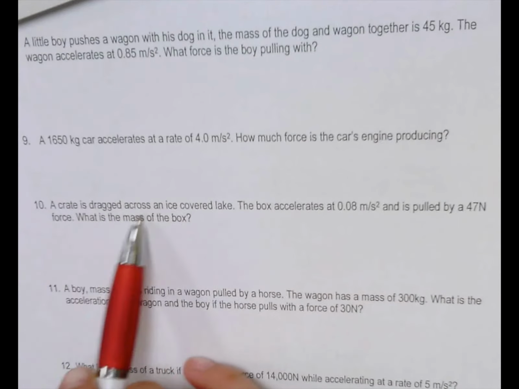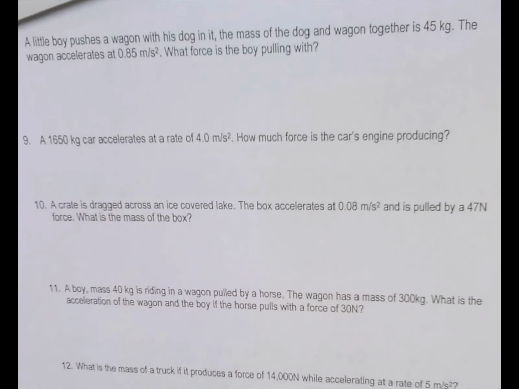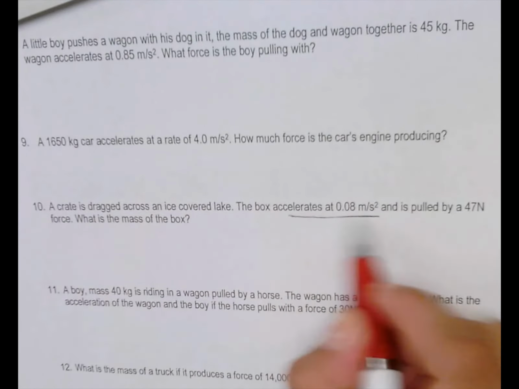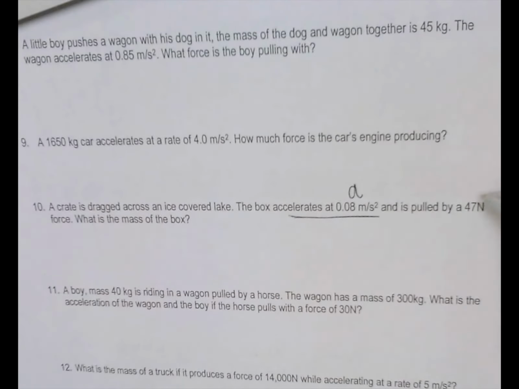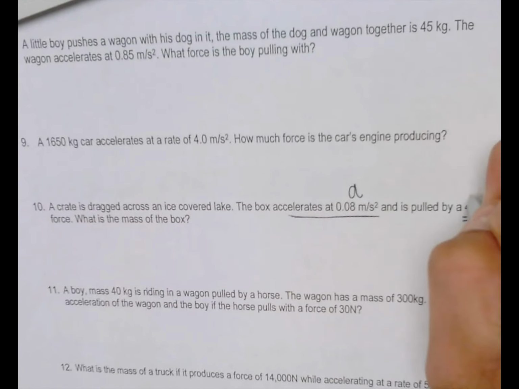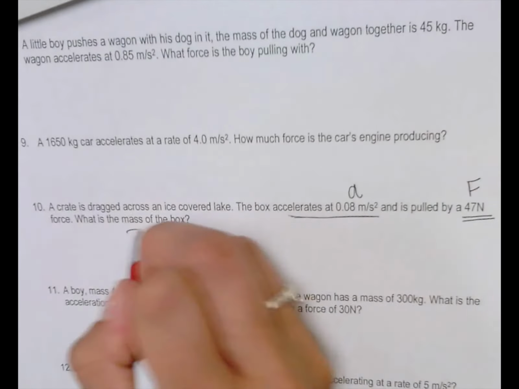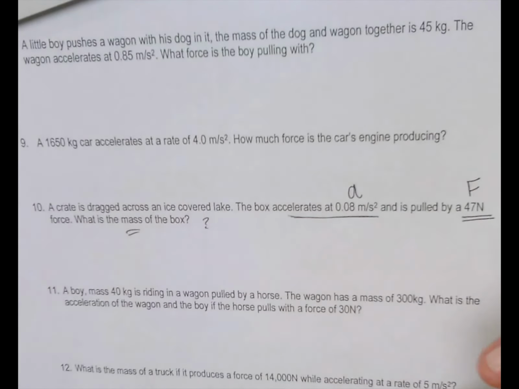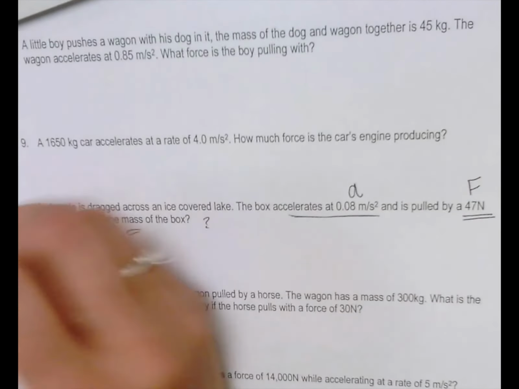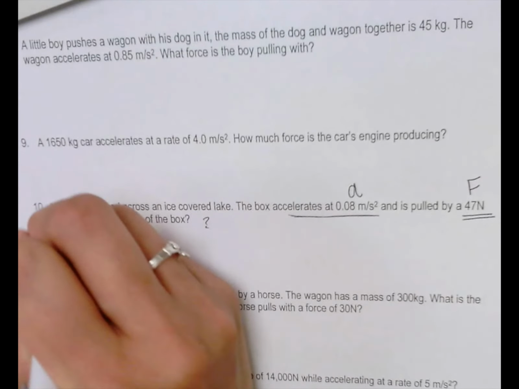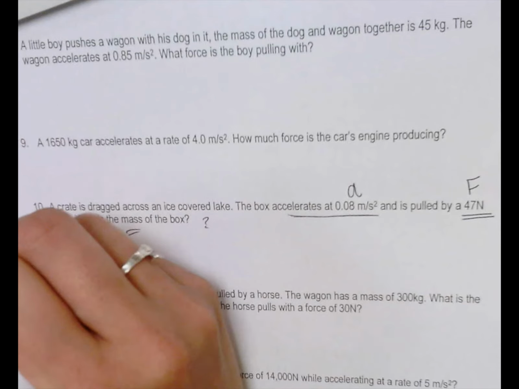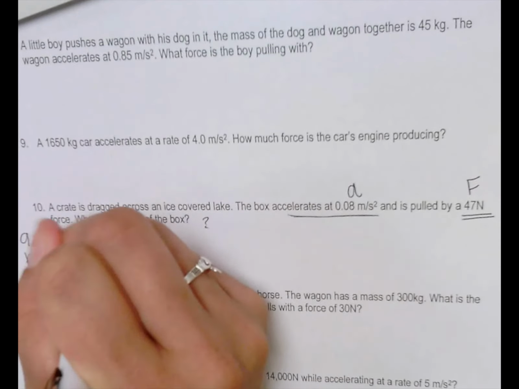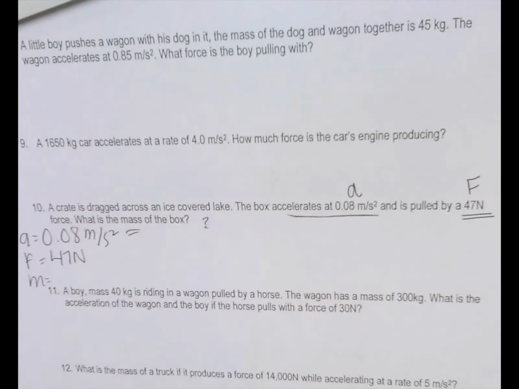A crate is dragged across an ice-covered lake. The box accelerates at 0.08 meters per second squared, so that's our A, and is pulled by a 47 Newton force. What is the mass of the box? So we don't know what the mass is. We do know that the acceleration is 0.08 meters per second squared. We know that the force is 47 newtons, but we have no idea what this mass is.